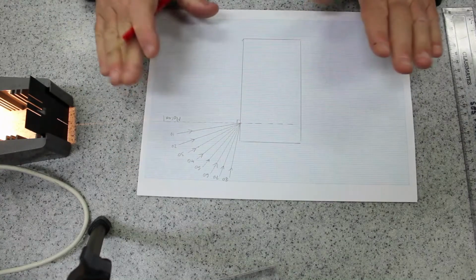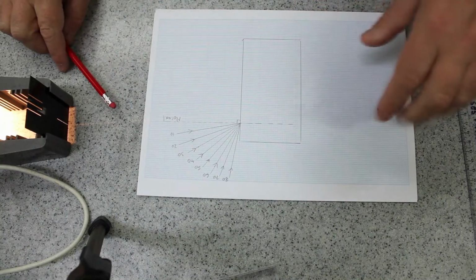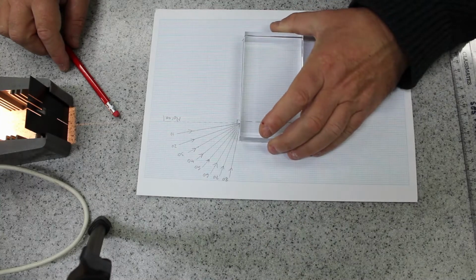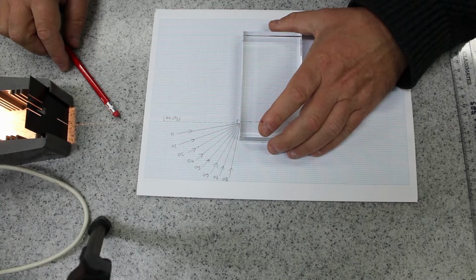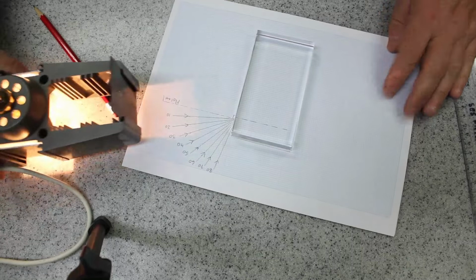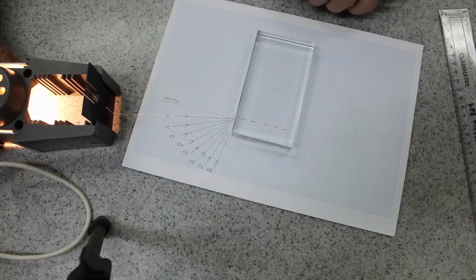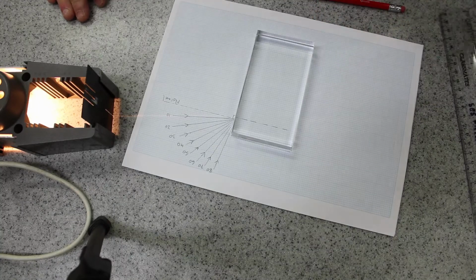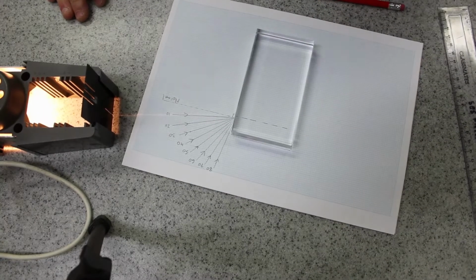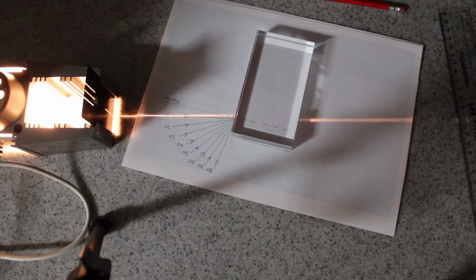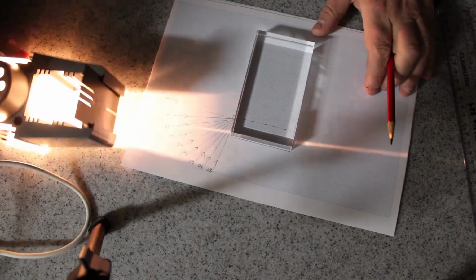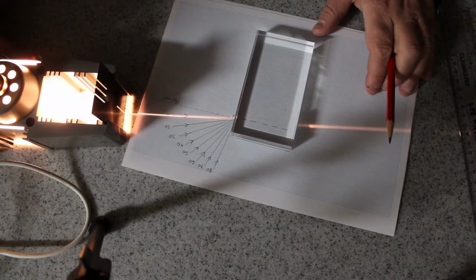Okay, so I've now, as before, set it up so I can send in my rays of light in there. I'm going to place the glass block back on the shadow, and then in a second I can send the light in along these angles, and what I can then do is mark out where they come out. So once again I send the rays of light in along each angle, and I'm just going to mark out where they come out of the block.